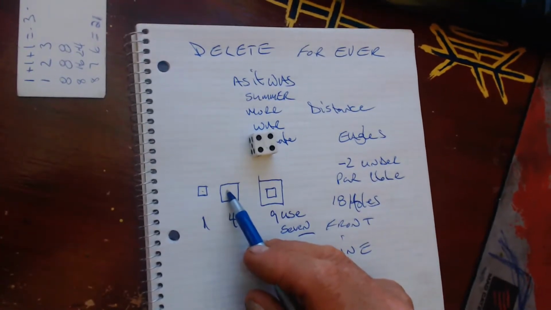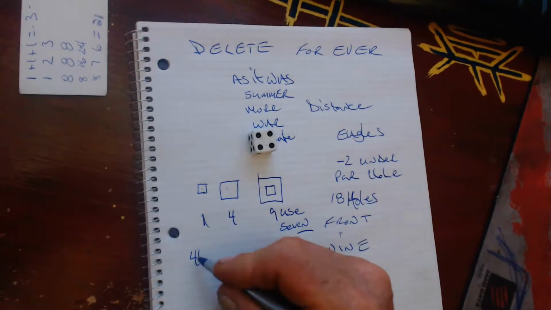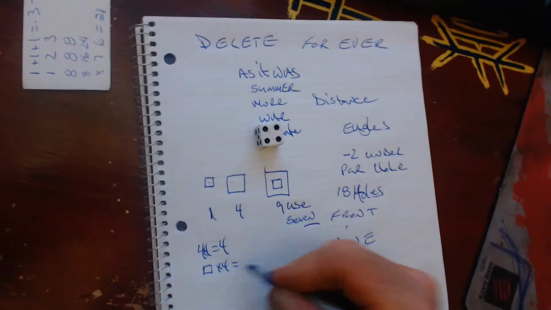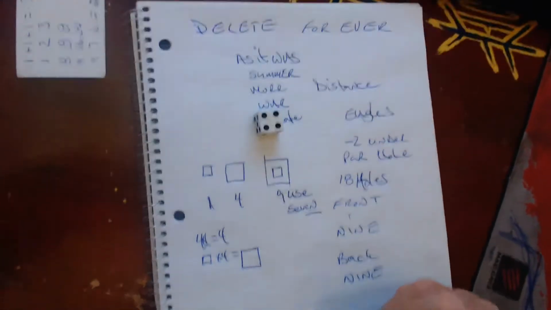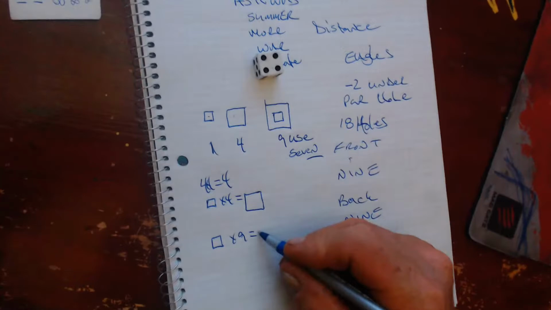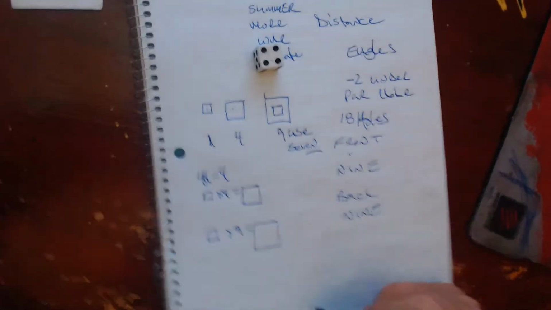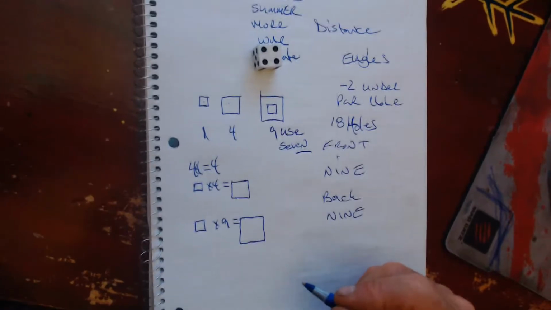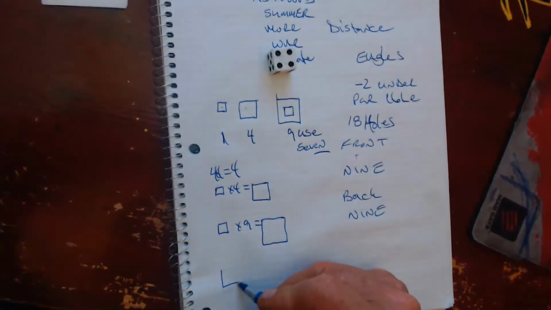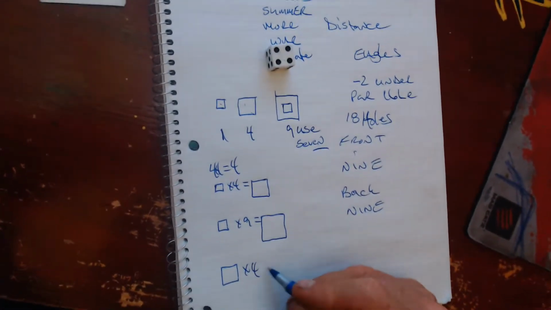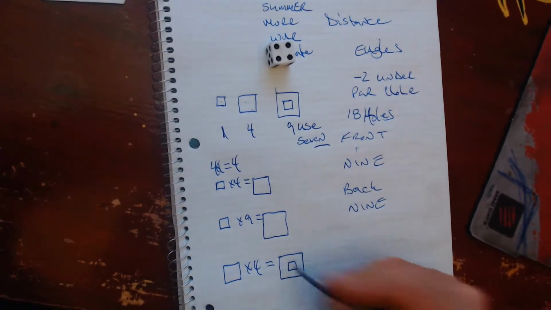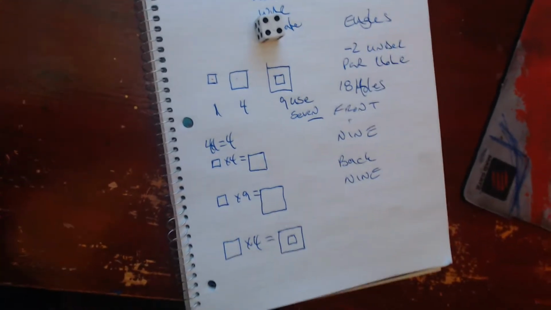I'm not sure about these 2 area spaces, but I am assuming that since this can be one of these, it would take 4 times 1 equals 4. So this times 4 equals this. This times 9 equals this over here. This times 4 equals this, but it moves around.